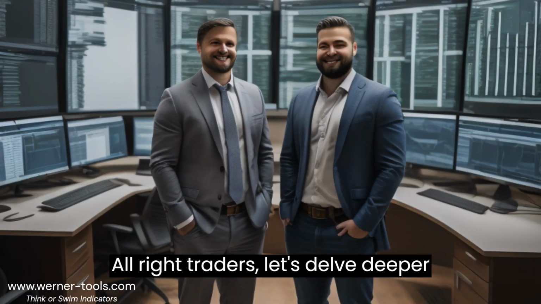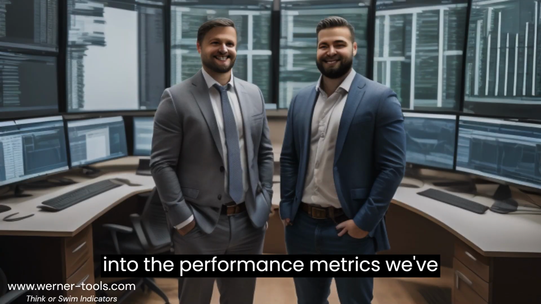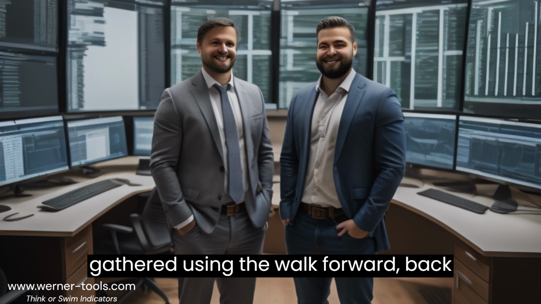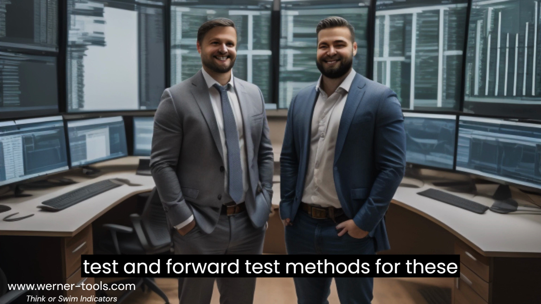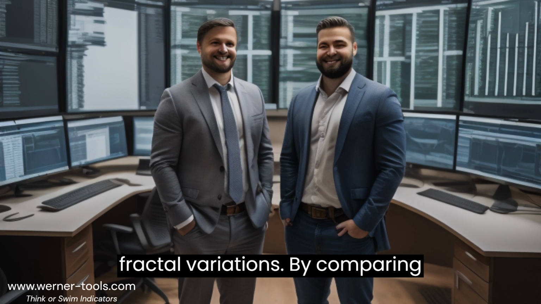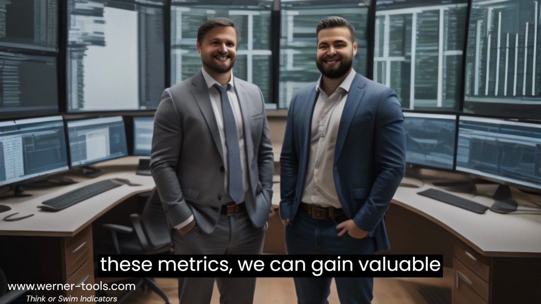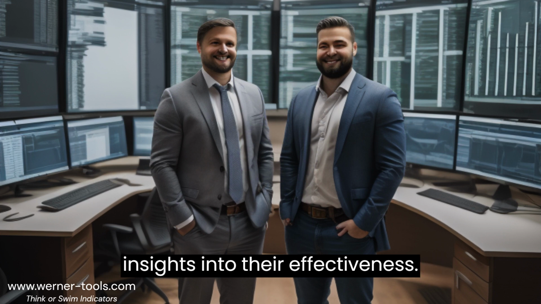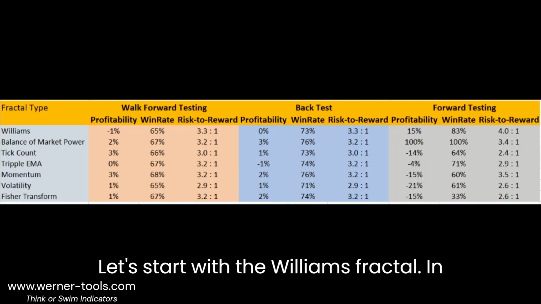Alright traders, let's delve deeper into the performance metrics we've gathered using the walk forward, back test, and forward test methods for these fractal variations. By comparing these metrics, we can gain valuable insights into their effectiveness. Let's start with the Williams fractal.